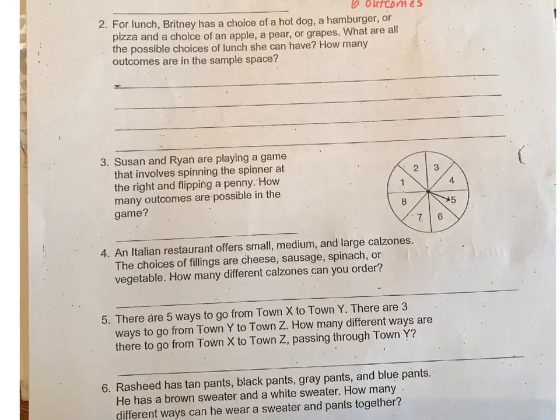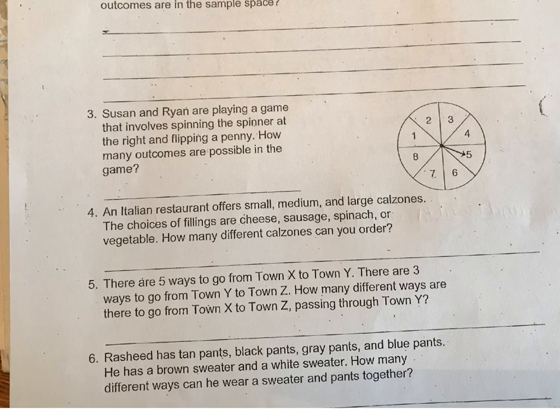I'm going to not do number 2. If we look at number 3, it says Susan and Ryan are playing a game that involves spinning the spinner at the right and flipping a penny. How many outcomes are possible? We do not have to do the tree diagram. How many events are taking place? They're spinning the spinner and flipping a penny. So there's 2 events happening.